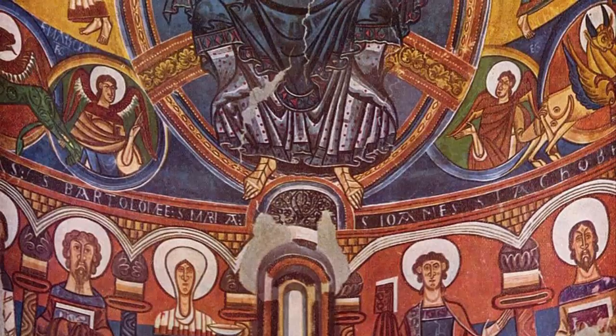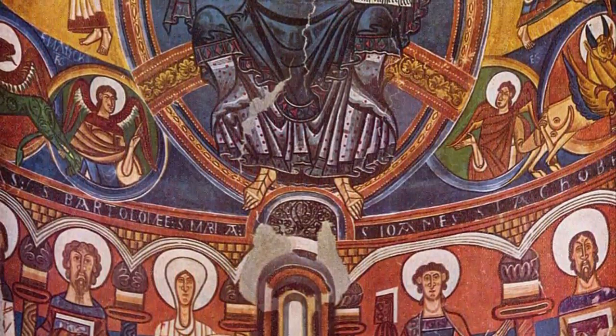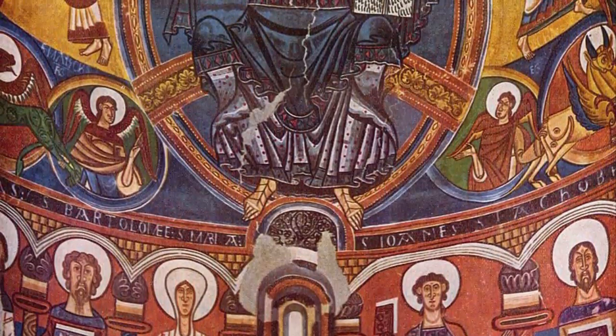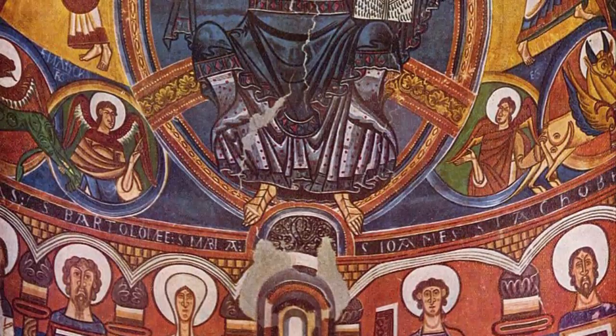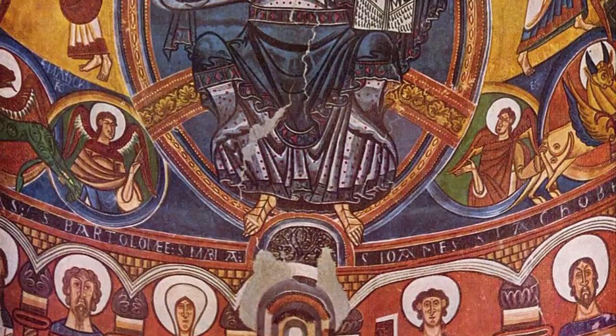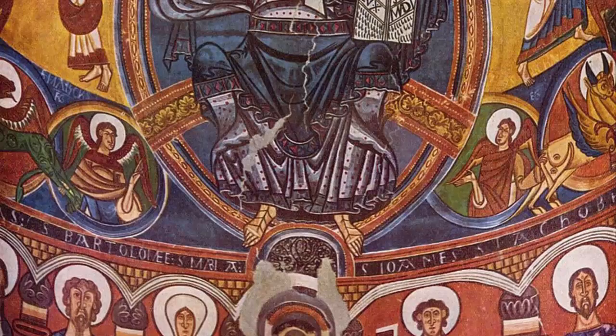The greater scale of his figure, reflecting a Byzantine influence, is meant to emphasize his importance. The four evangelists, Matthew, Mark, Luke, and John, are depicted in a band of circles at his feet and turn to face him, gesturing.